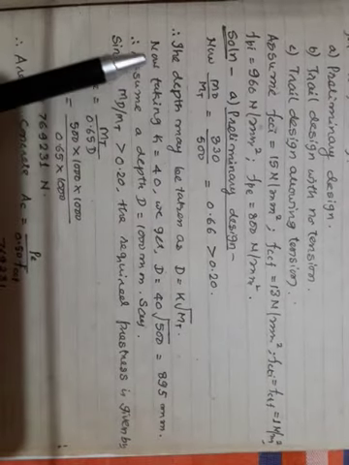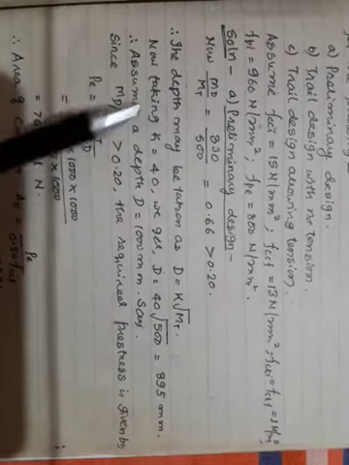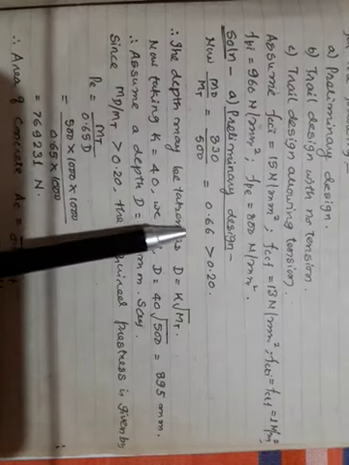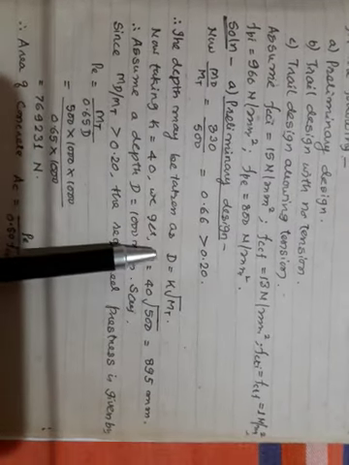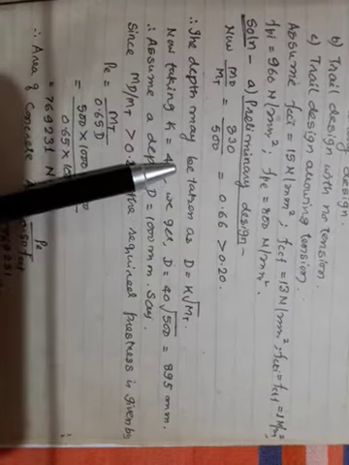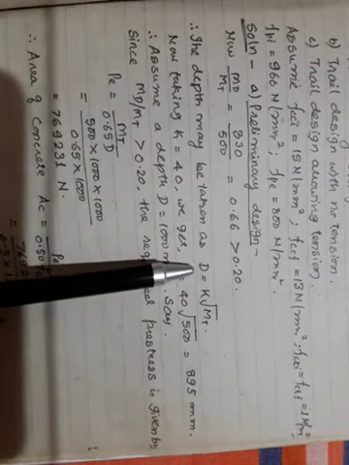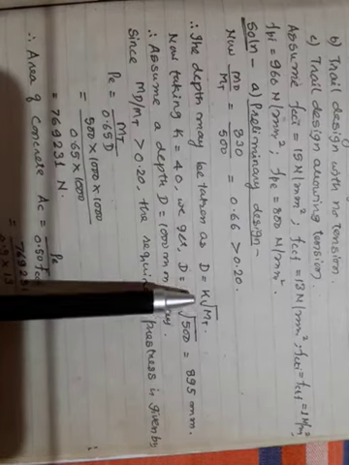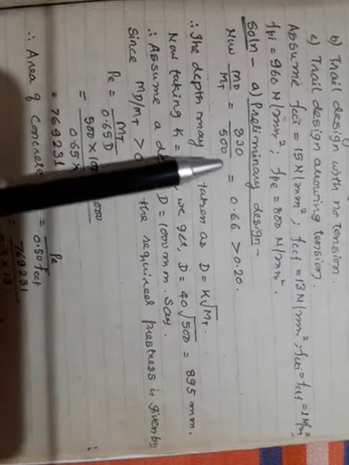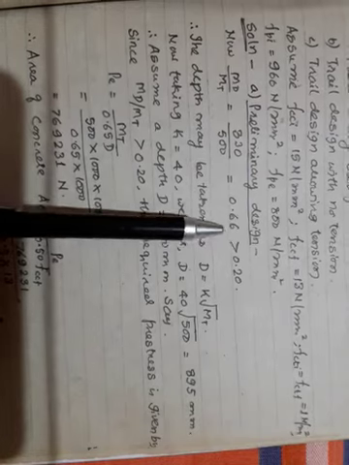Am I right? So now, first of all, I will try to fix up the depth of the beam by using thumb rules. One of the thumb rules says that depth can be calculated as D is equal to K under root MT, because this MD by MT ratio is greater than 0.2.